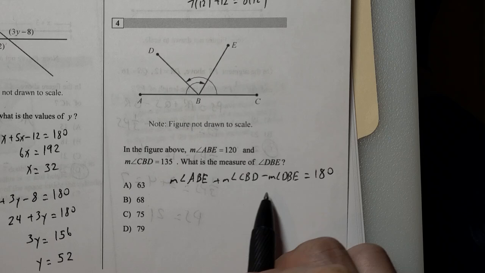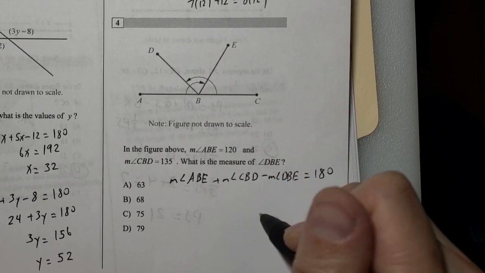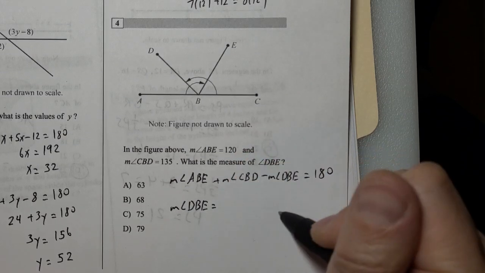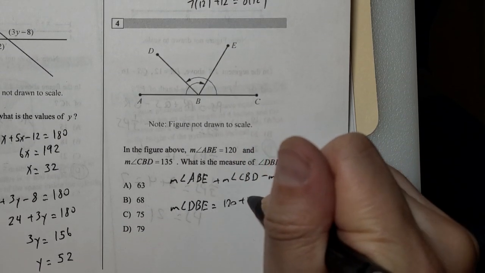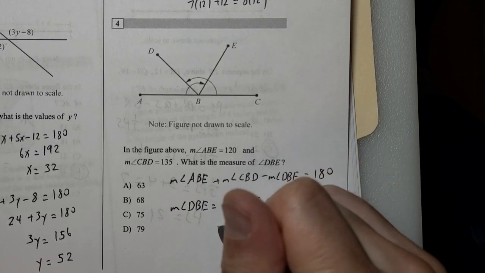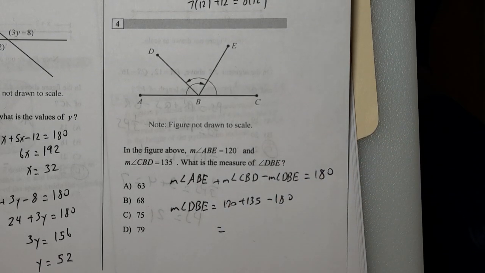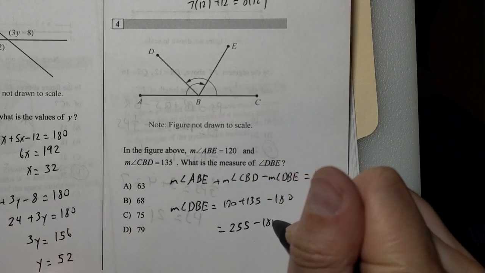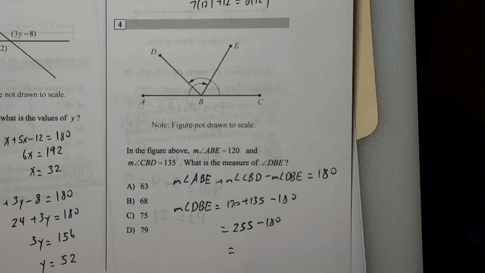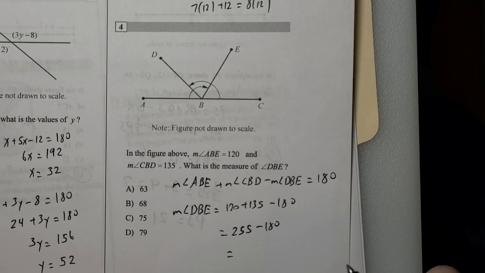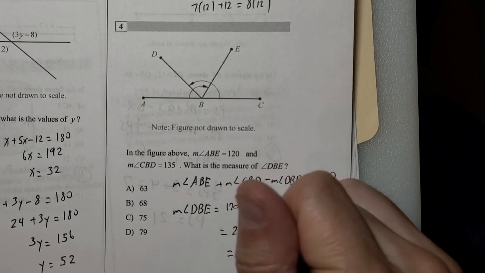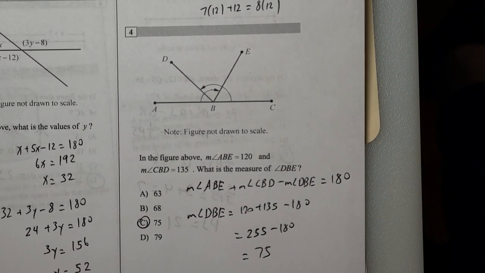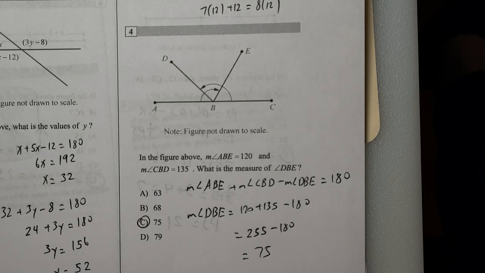Now can we plug in things? Because we need this. So measure of angle DBE is, if I move that, it'll be 120 plus 135 minus 180. Okay? So what is that? That is 255 minus 180. So what is that? That is 75 or 65? 75. I was trying to do it in my head, but then there was no 65, so it had to be 75. All right? And that's it for this video.